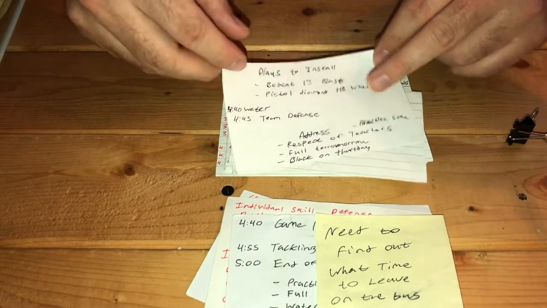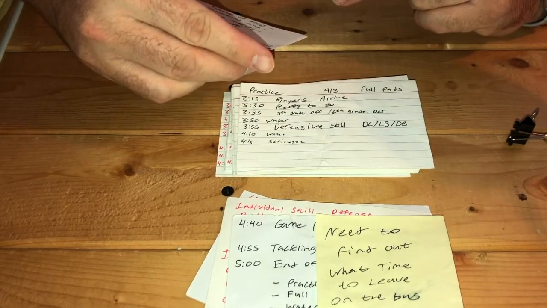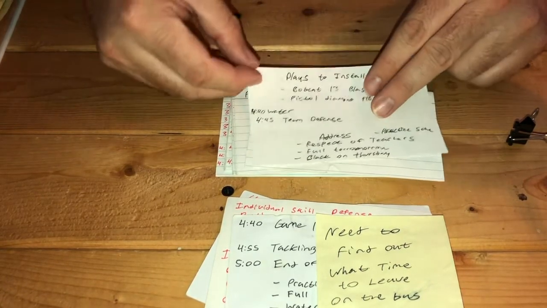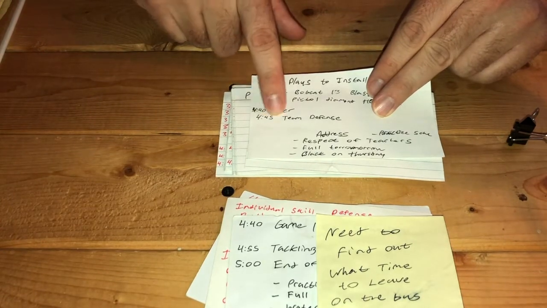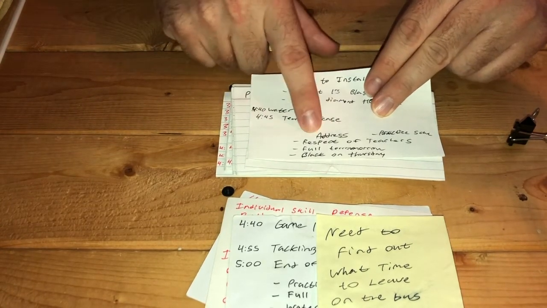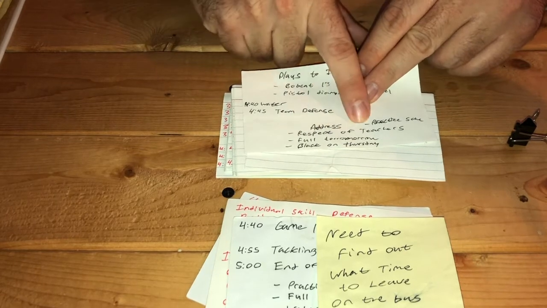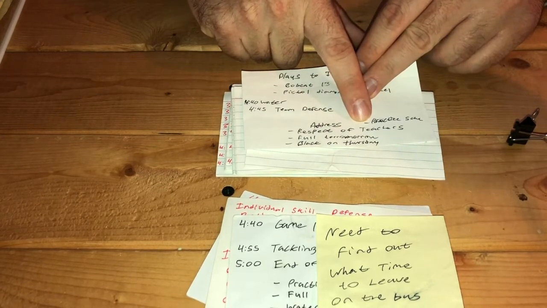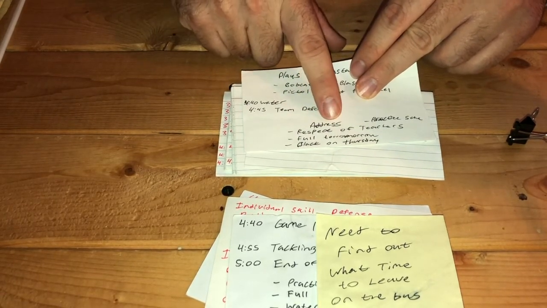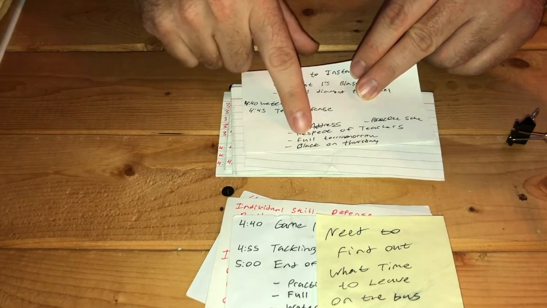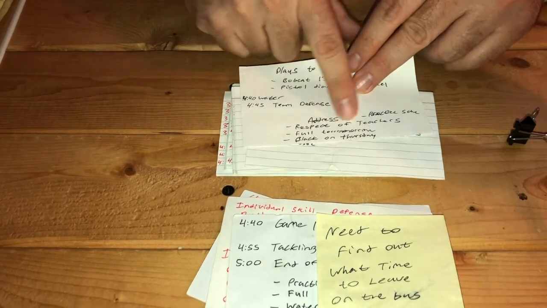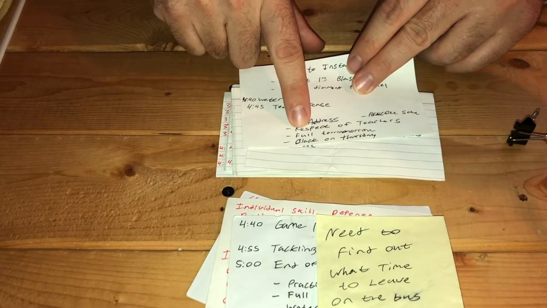I don't know. Okay, and then here we go. Here's some different stuff. Then we got the water break. We did team defense till the end of practice. Address. Check this out. Respect of teachers. I think we were having teacher problems with some of the kids not respecting the teachers, I would assume. I really don't remember that, but it was obviously something that needed to be talked about.